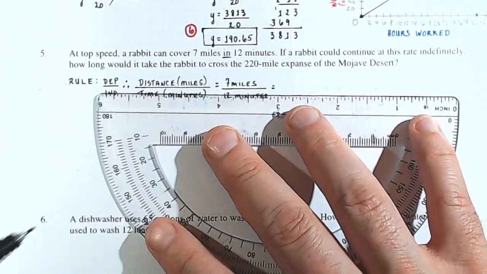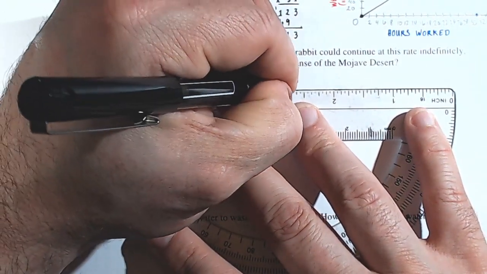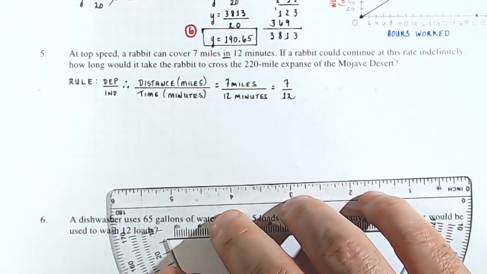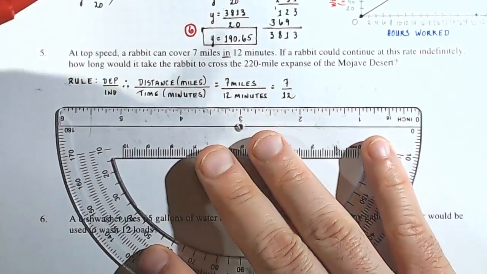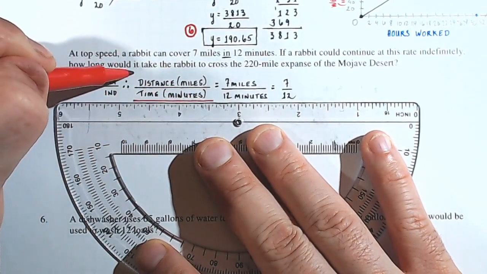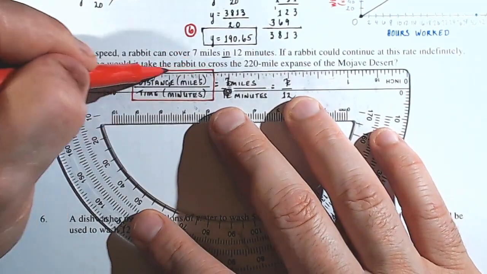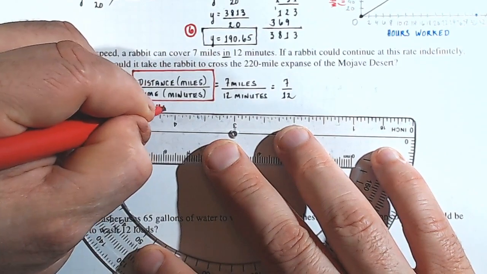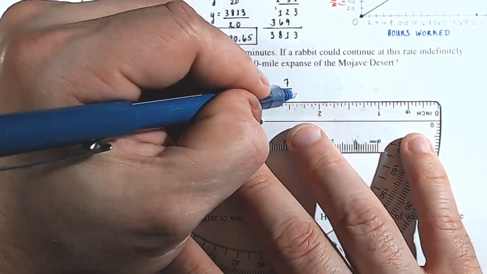Okay, this would just be 7/12 as a fraction. Okay, and this is the constant of variation. So this is the rule. Here's our rule. And here's our constant of variation, K.